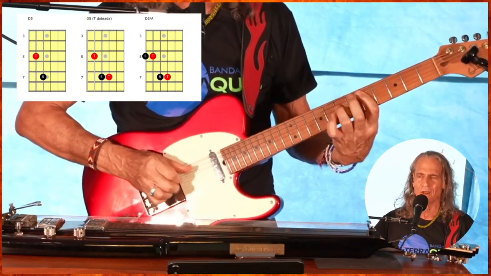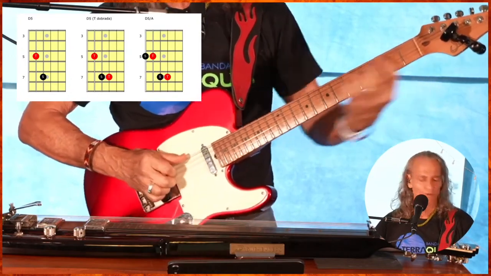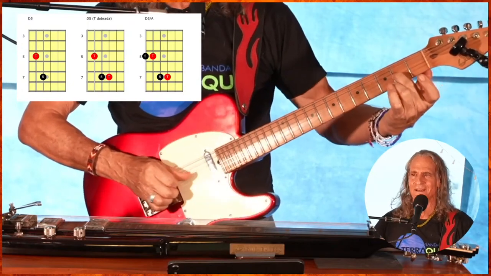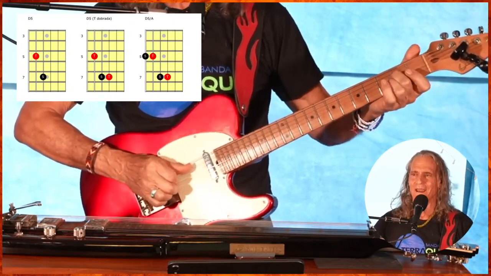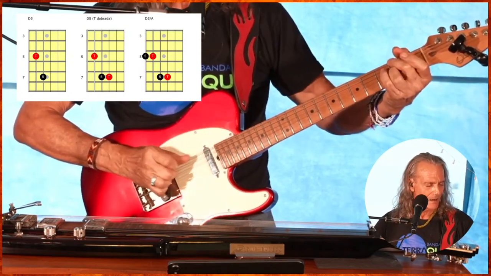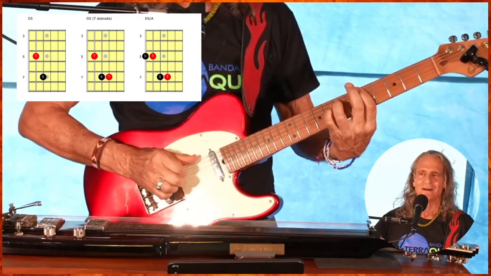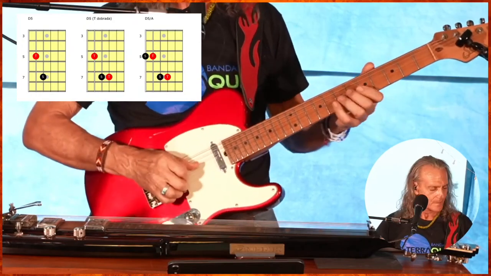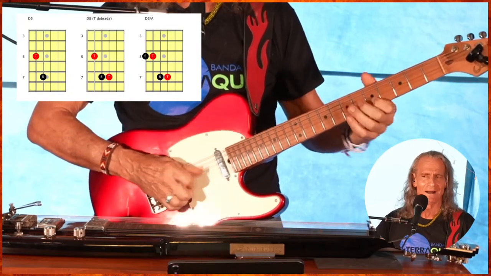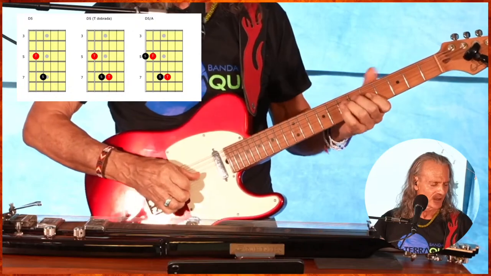Now if you just want to train yourself, you haven't been playing that long, you just want to play the power chords, you can go here, but do these power chords. You've got this D, A. So you can do the whole thing with 2 fingers. Okay, now here I go.